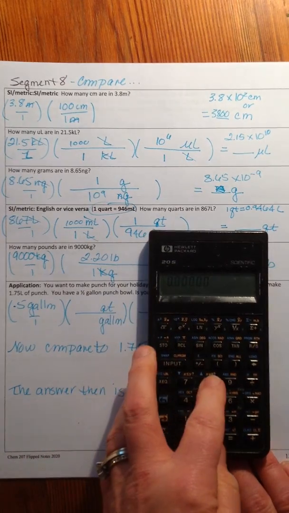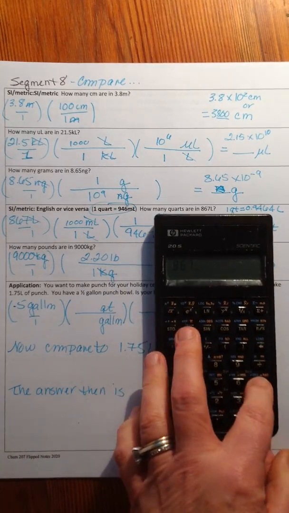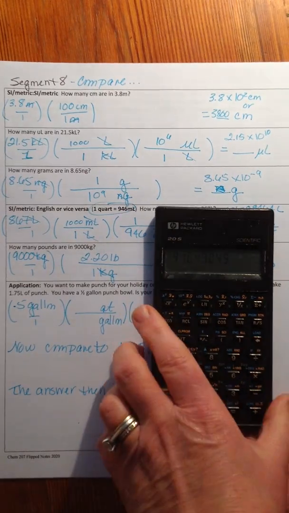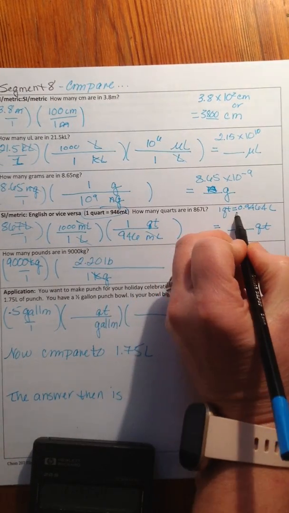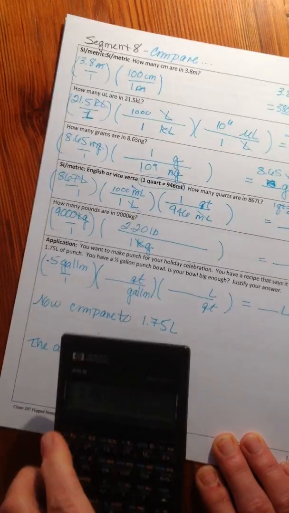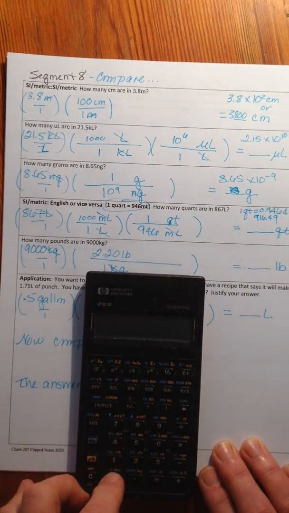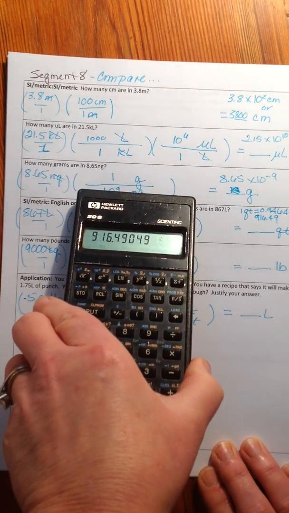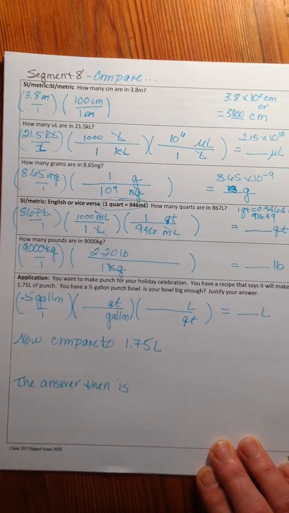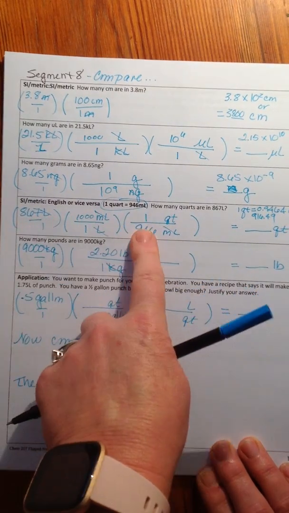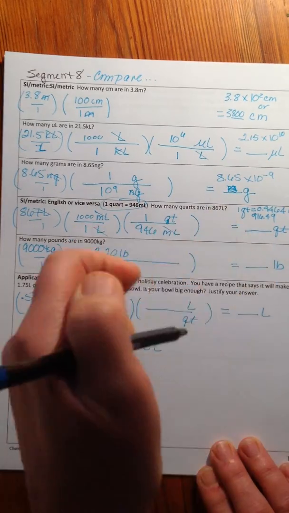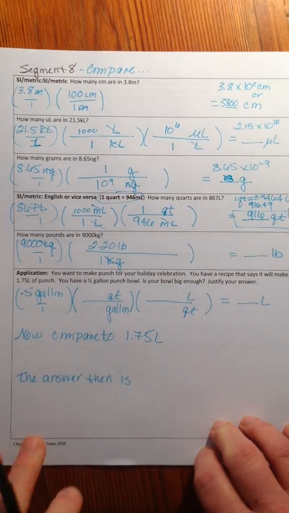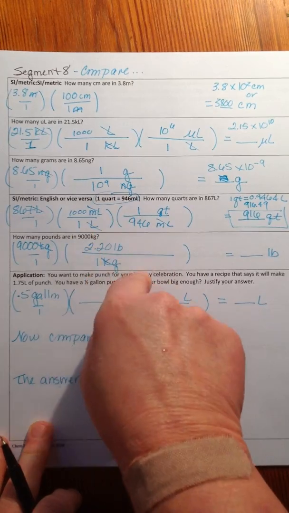We're going to push some buttons on our calculator. 867 times 1,000 divided by 946, 916.49. Okay, let's try again. 867 times 1,000 divided by 946, 916.49. So you want to try twice to get the same answer. And then we're going to round to 3 sig figs here, 3 sig figs here. This is a definition, so 3 sig figs here. 916 quarts.